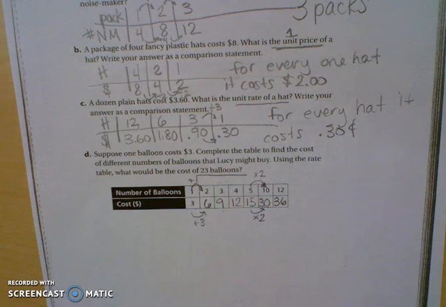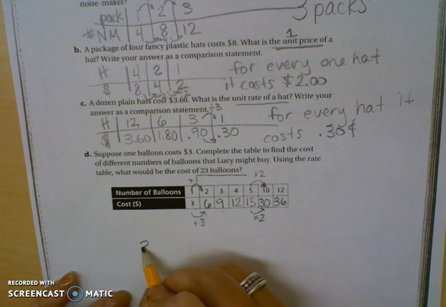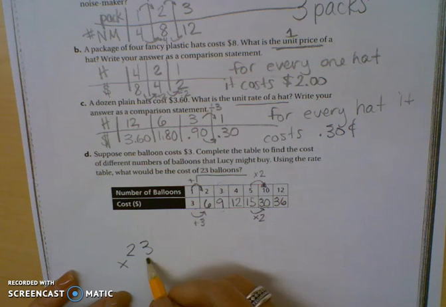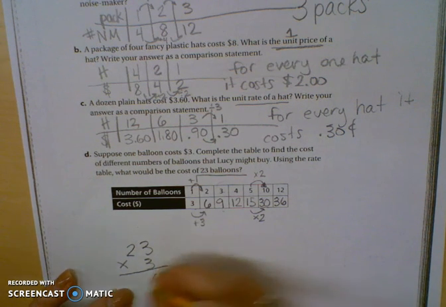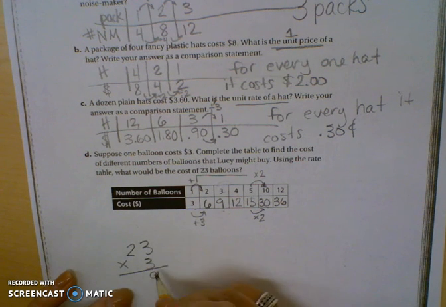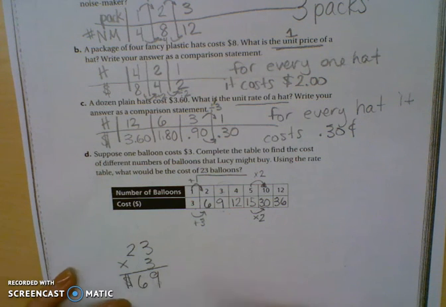So now the last part of my ratio table, I need to figure out the cost of 23 balloons. Now a lot of people did this just simply by multiplying 23 balloons times $3. Sorry, I can multiply. 3 times 3 is 9, and 3 times 2 is 6. So 23 balloons should cost $69.